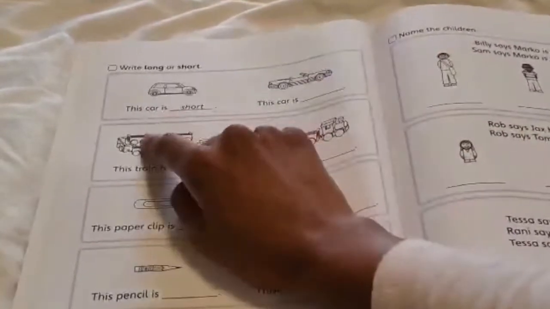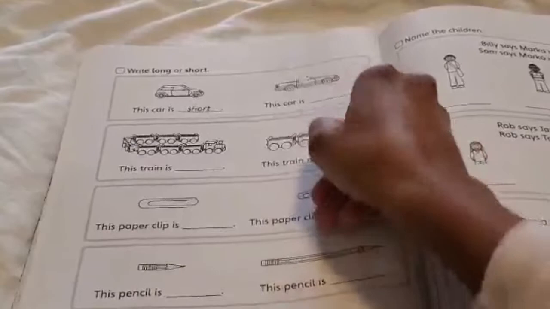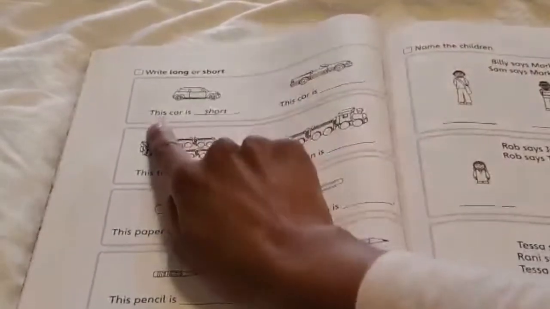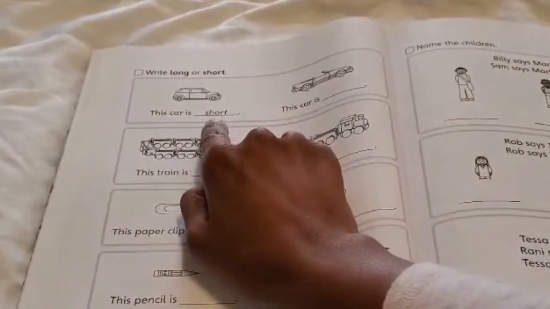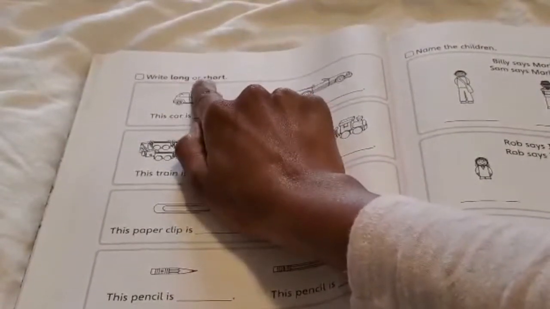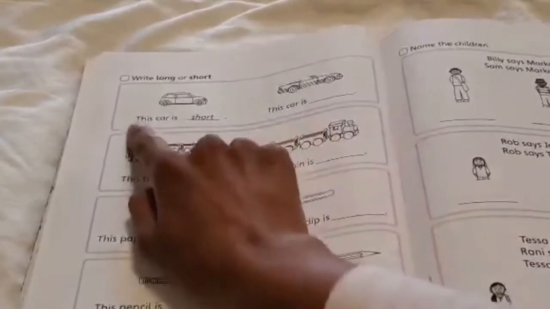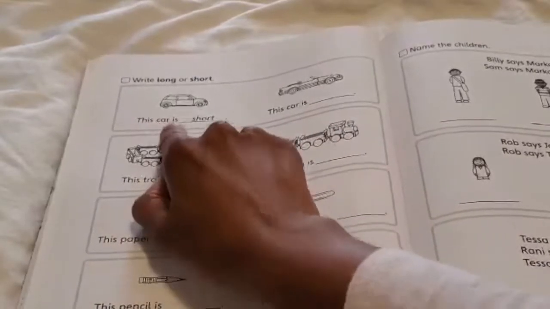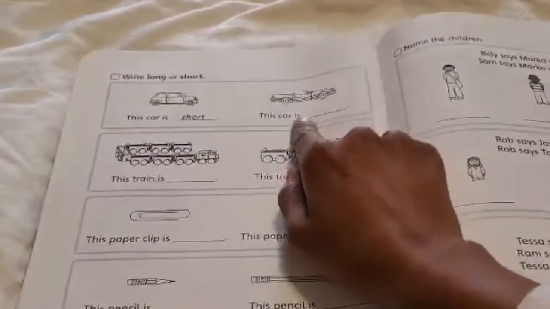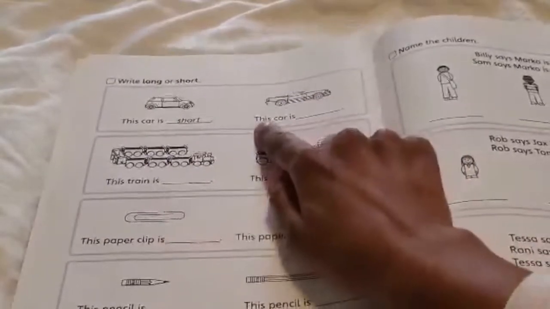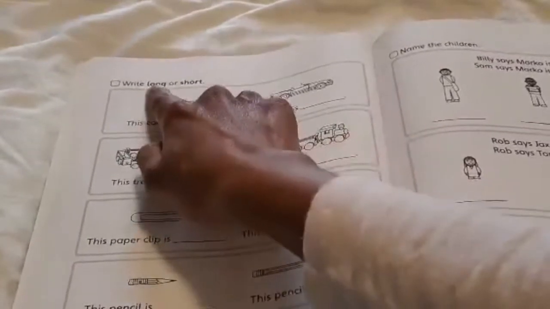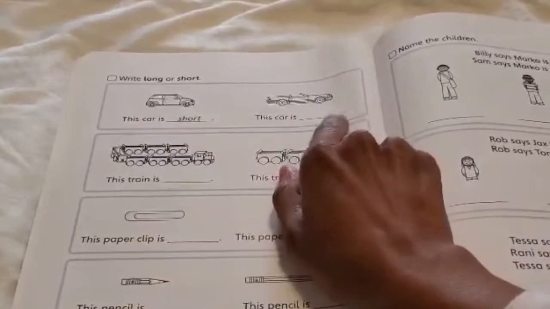So what you're going to do on this page is use these words. Look at this first example here, and there are two cars. This car is blank. So is this car long or short? If you look at this car over here, this car definitely looks longer. So we're going to say that this car is short. So if this car is short, then this car is long. So I would write the word long in here.